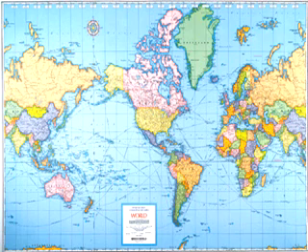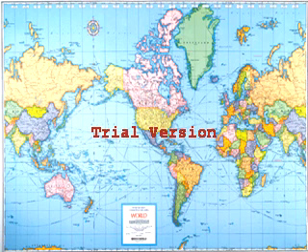This map of the world, of course, is a Mercator projection. This is your basic modern map. You have North America, Central America, South America, Africa, Europe, Asia, Australia, and Antarctica down here at the bottom.